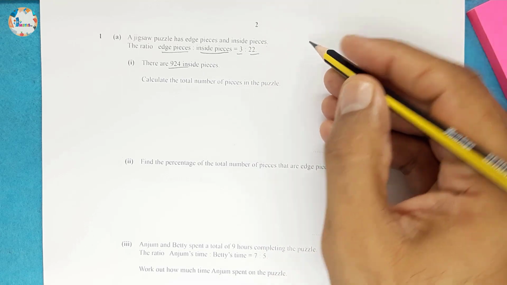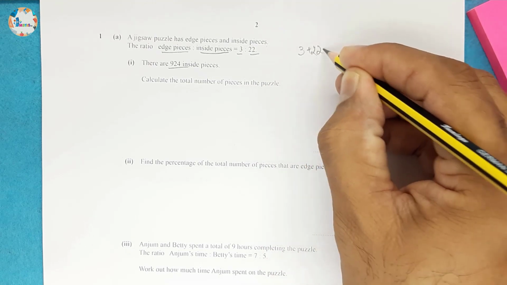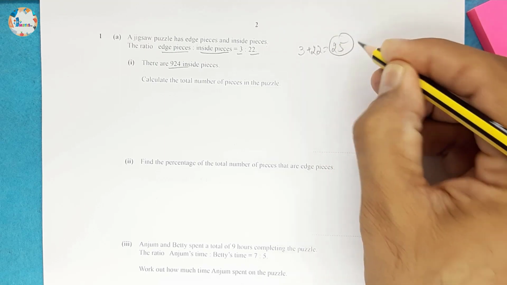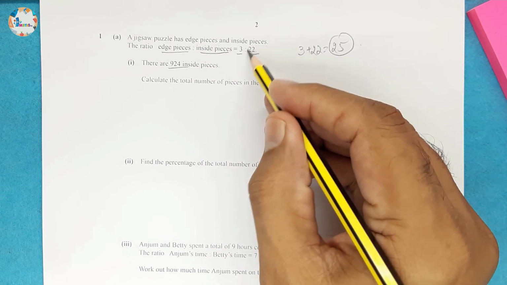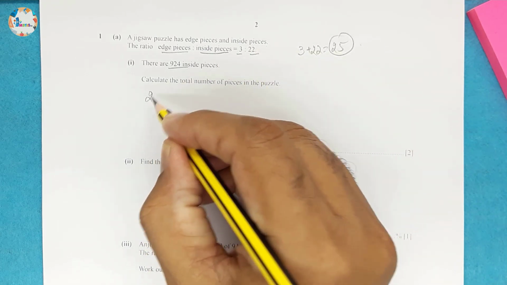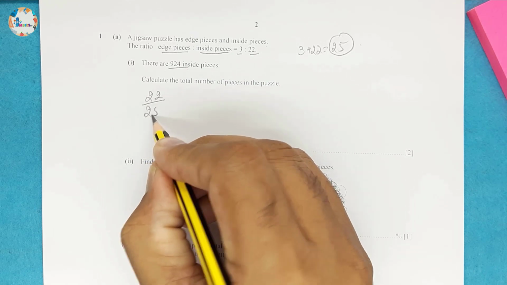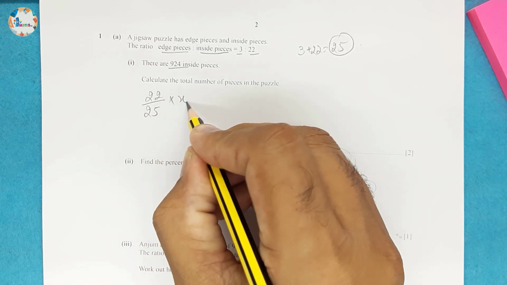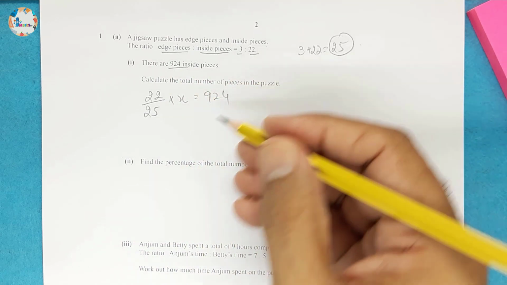So the sum of ratios is 3 plus 22, which is equal to 25. The inside pieces are 22, so 22 over 25 of x is equal to 924. This is given in the equation.